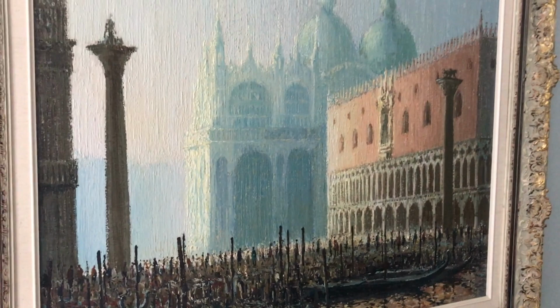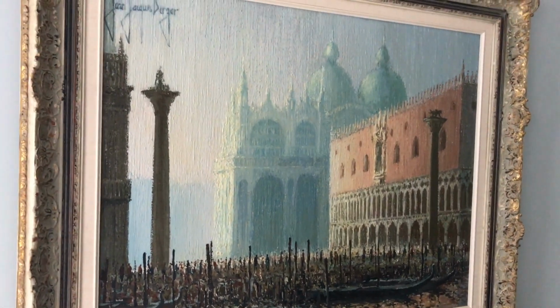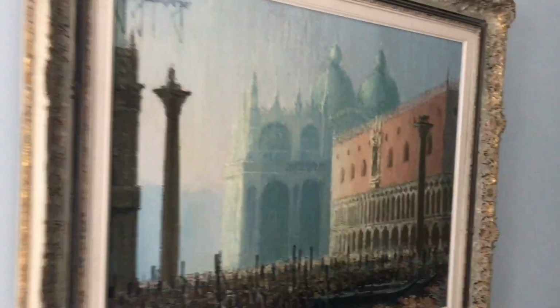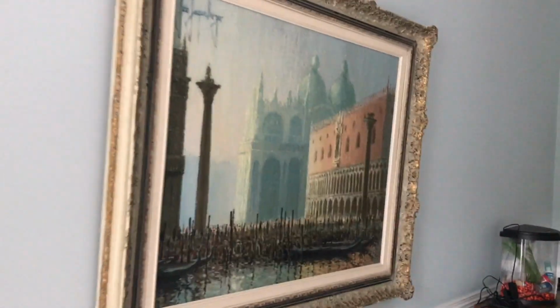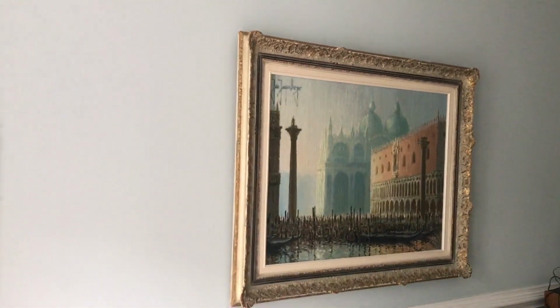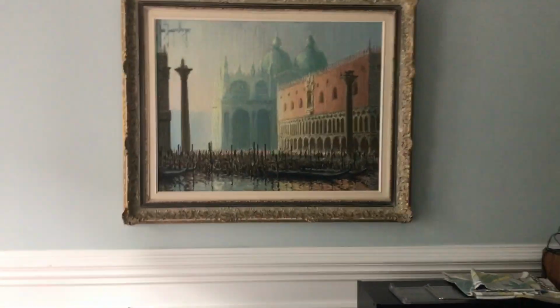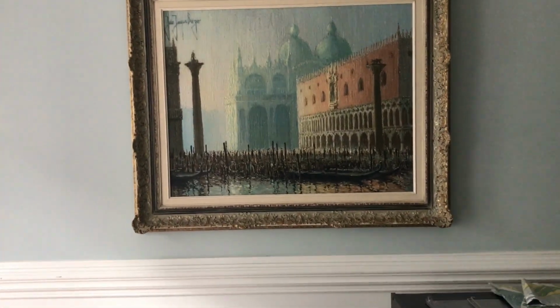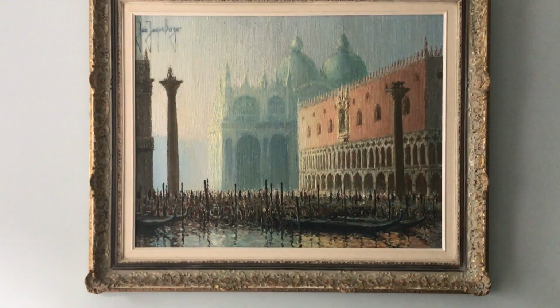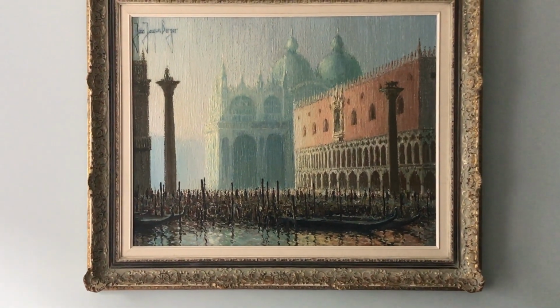It's got a big frame on it. It's really big. I have to back up so you can see it. But I have this in my dining room. I'll back away so you can get the full effect. Oh, there's the chandelier. And there it is. I hope you like it. It's one of my favorite paintings we have in our house.